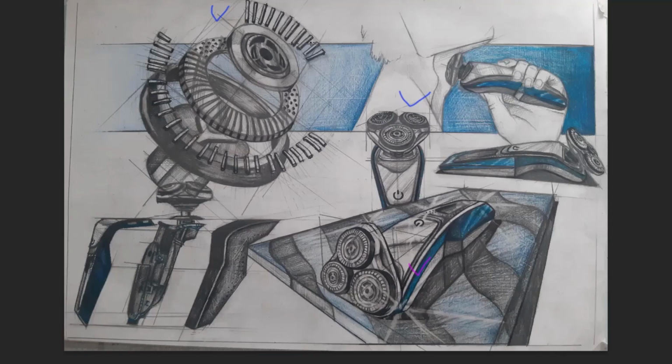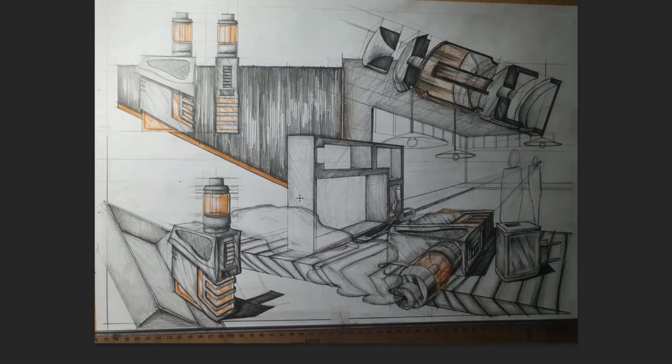So what could we learn from this? The layout. So we got a main image, then we got a secondary image, and then we got some technical detailing. It's like the underparts of the electric razor. It's almost an exploded perspective. Then we got another image showing uses for it, and obviously some other perspectives. This is the layout.